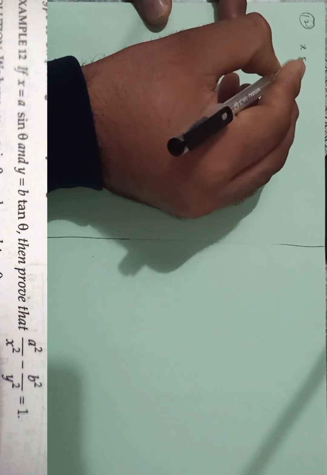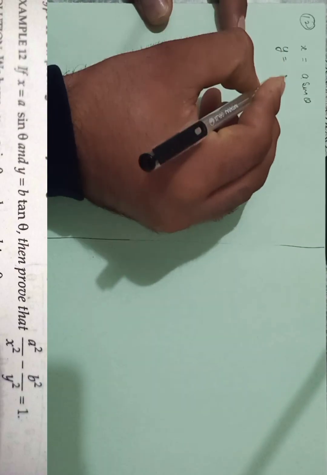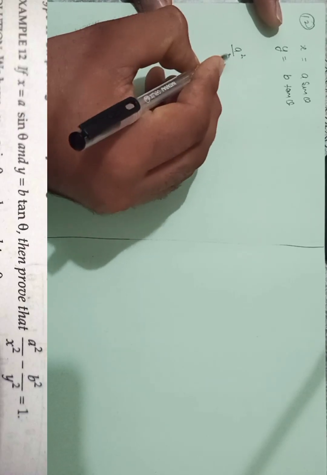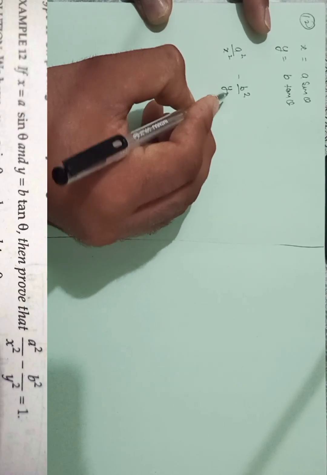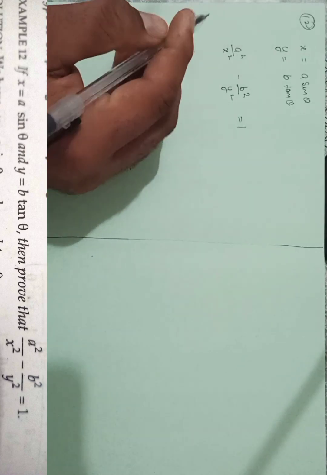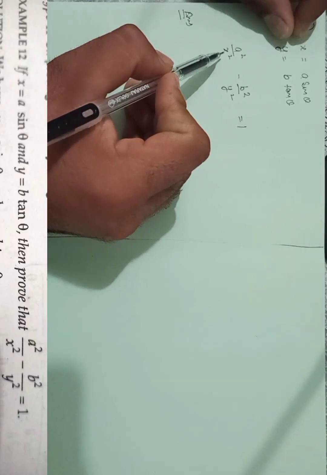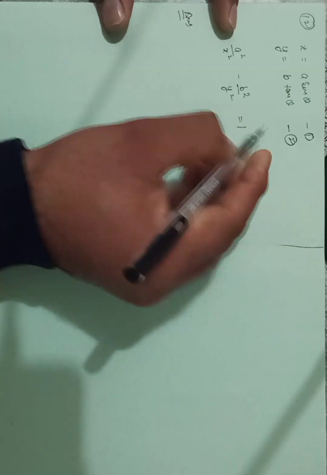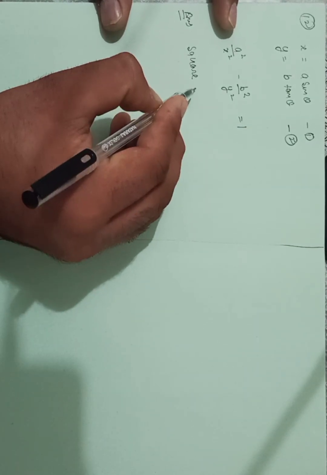You are given x equal to a sine theta, y equal to b tan theta, and you have to prove a square upon x square minus b square upon y square equals 1. Let's solve this one. We have a square here and x square here, so let us suppose these are equations 1 and 2, and square both equations.